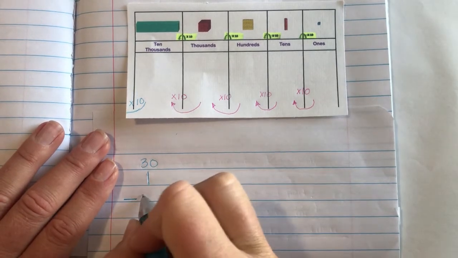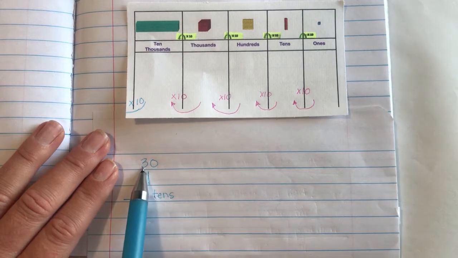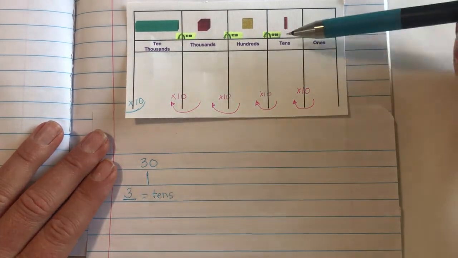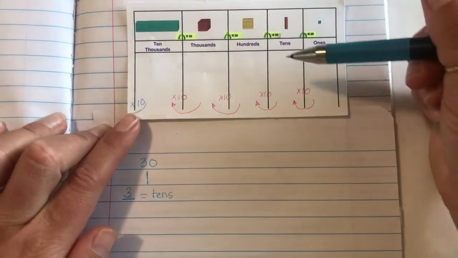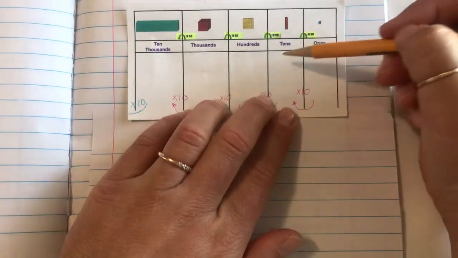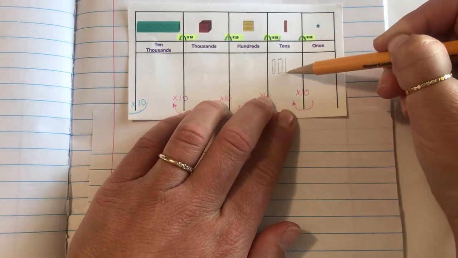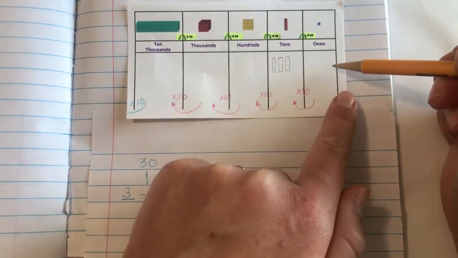So if I were to write, how many tens do I have? Well, we see that there's going to be 3 groups. If we were to break those 3 groups down, so for example, let's say, do it in pencil here, that we had 3 tens. I'm going to draw them into our place value chart. And I wanted to break all of those down into ones.